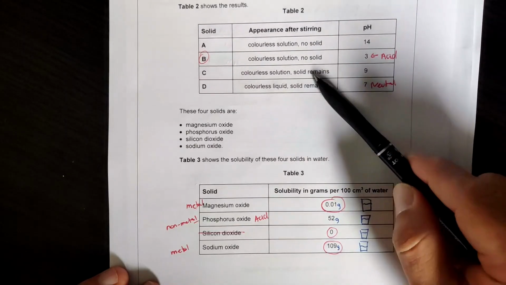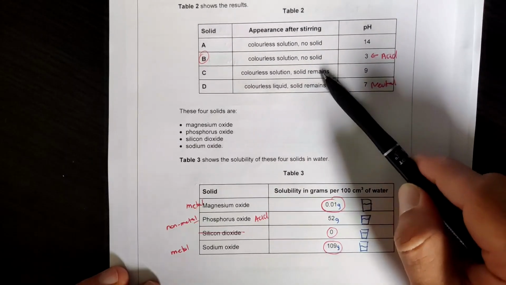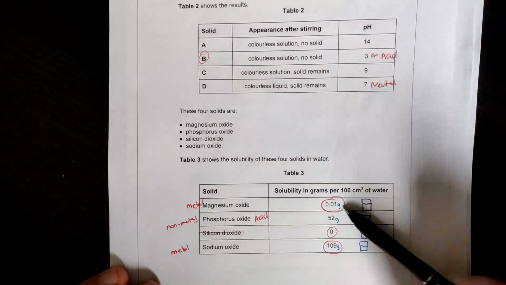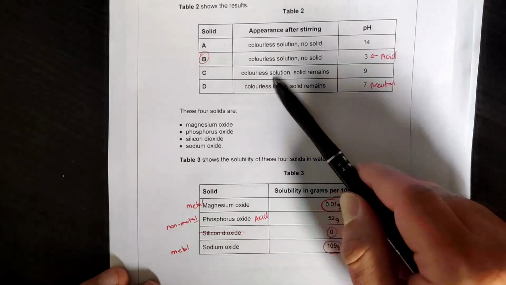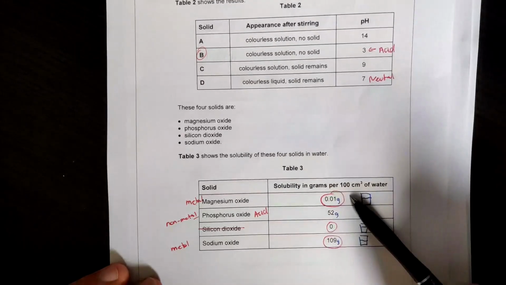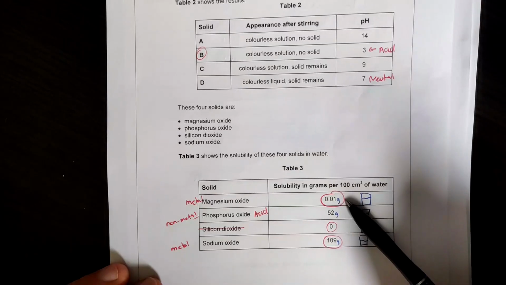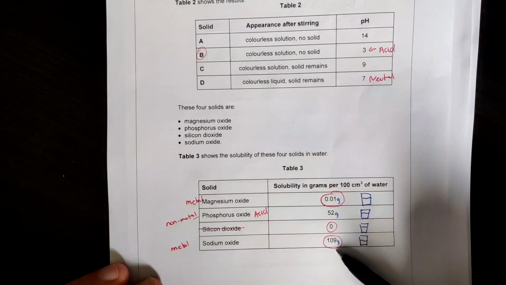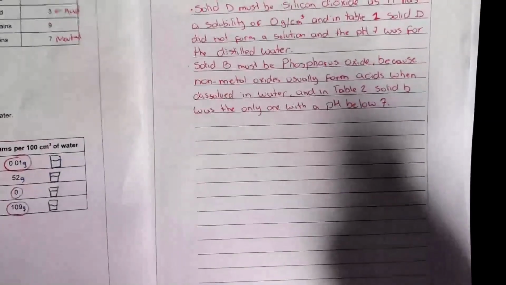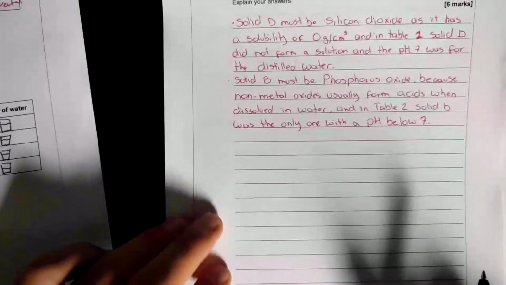And I think most likely the magnesium oxide is going to be solid C, because the solubility is very poor, and we can see here that some of it got dissolved but some solid remains, and that may be explained because the solubility of magnesium oxide is very, very small compared to sodium oxide. So by that we can tell that solid A has to be sodium oxide.